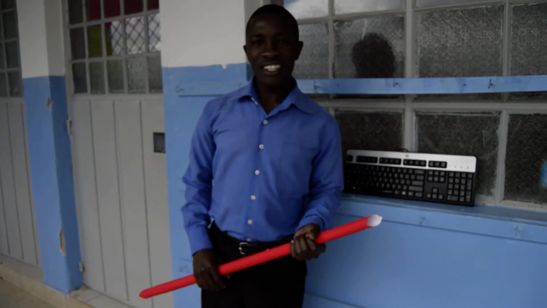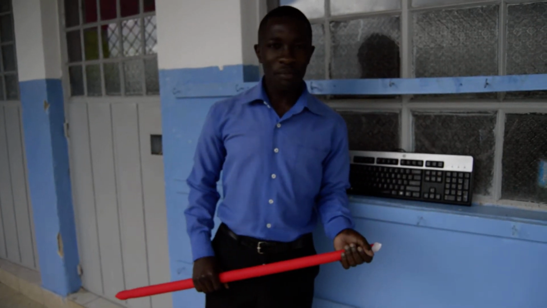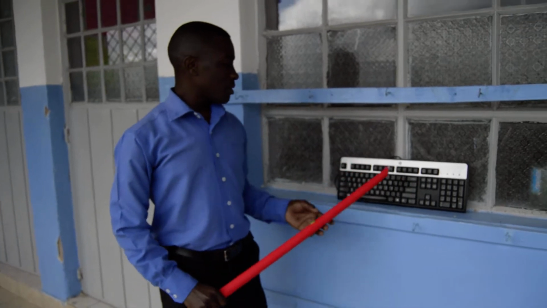Today is Wednesday the 13th, and I want us to talk about the QWERTY keypad. Now, this is what we call the QWERTY keypad.